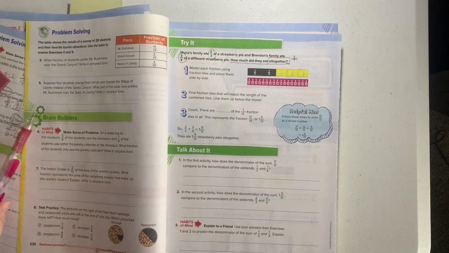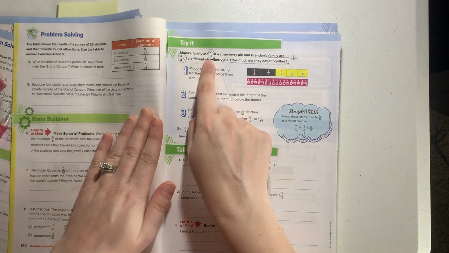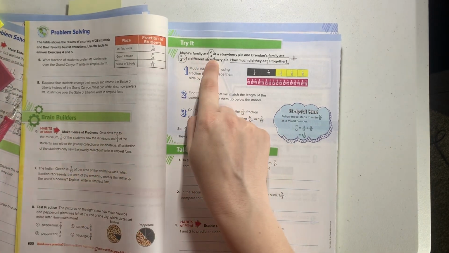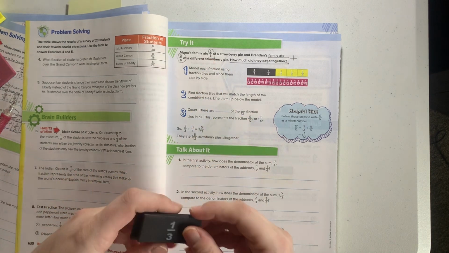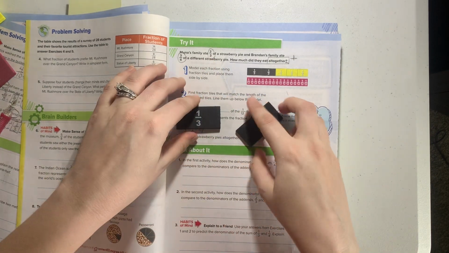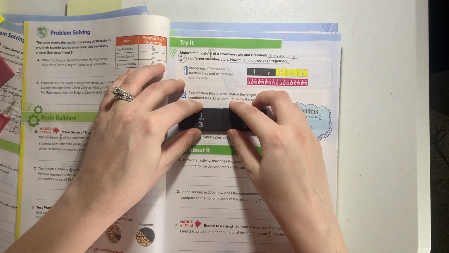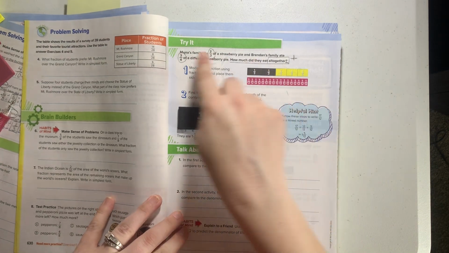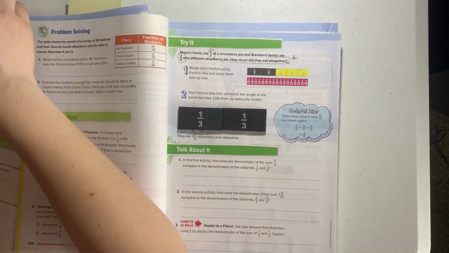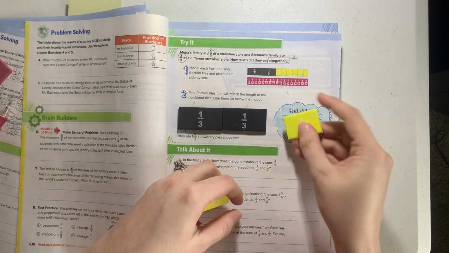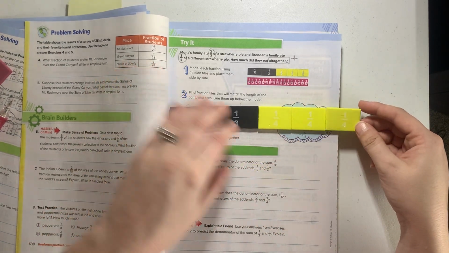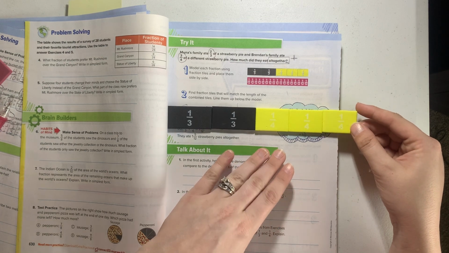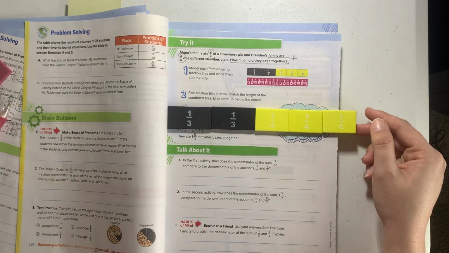So I need to model each part. So Manas did 2/3. So I need to show that. Where's my third pieces? There we go. So 2/3. And Brendan was 3/4. See if I've got the room here. So that's how much they ate of the pie together.